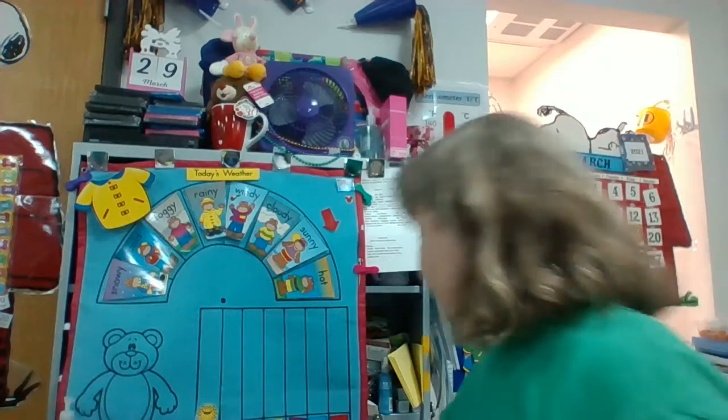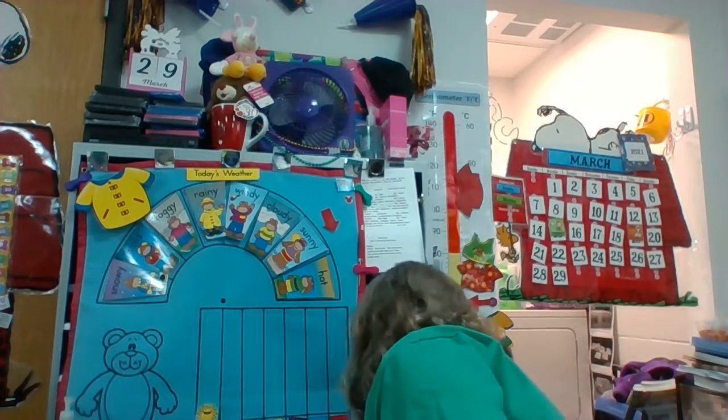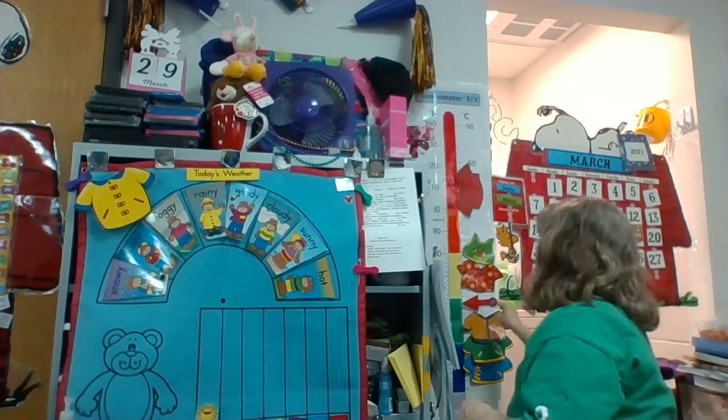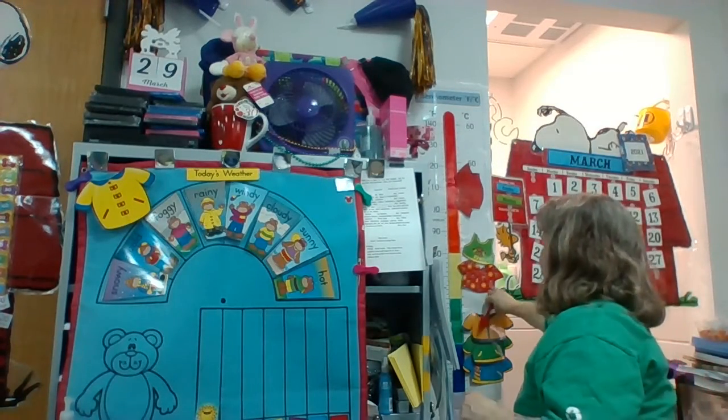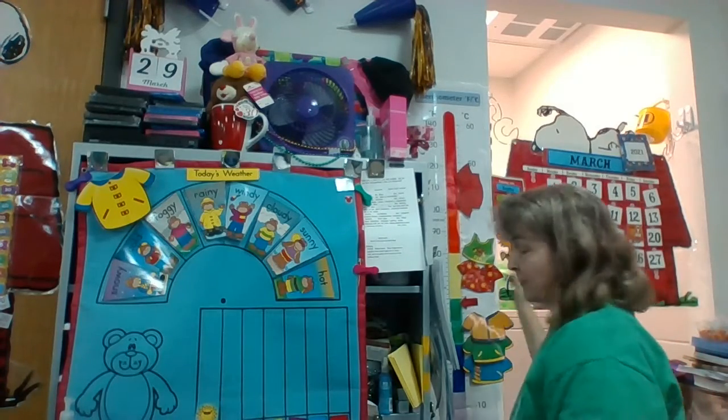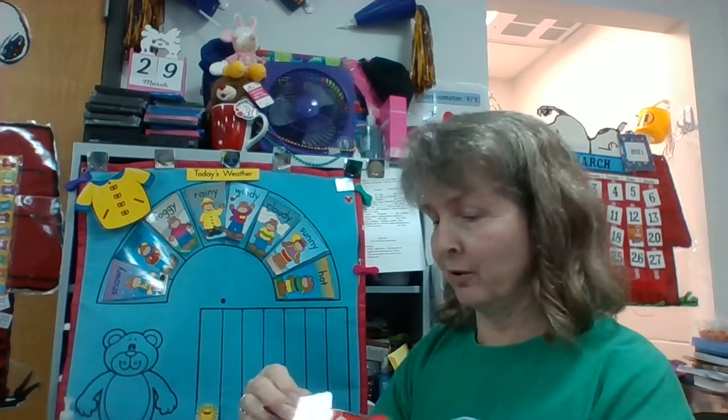So the temperature today is going to be 59 degrees. The weather today, oh, I know why that didn't fit. I hit the wrong arrow. Oh my goodness. I must have had a really good weekend. Okay, let's put this arrow over on the thermometer there. Okay, and looks like I need to fix this arrow, but we'll use it for today.